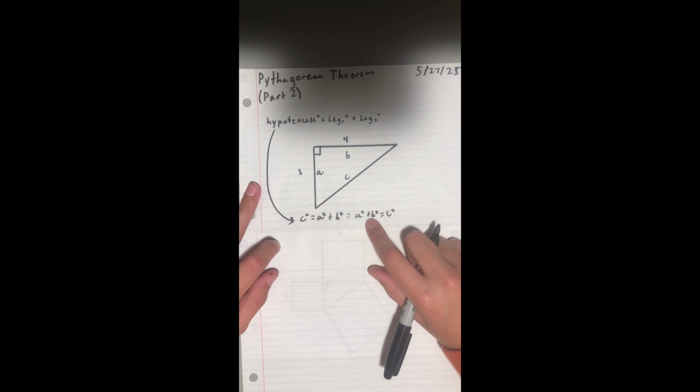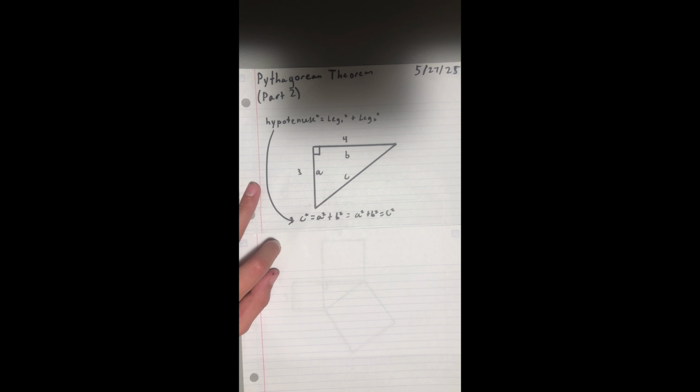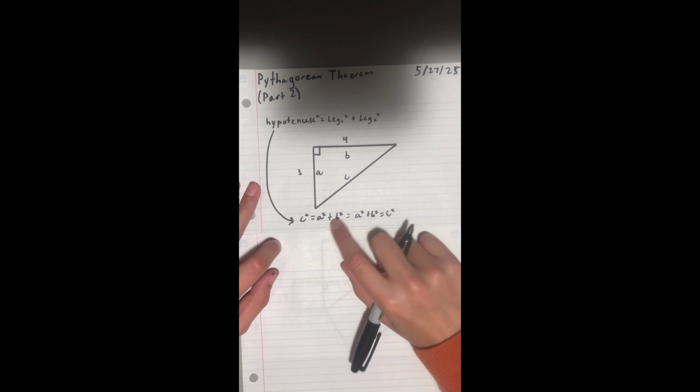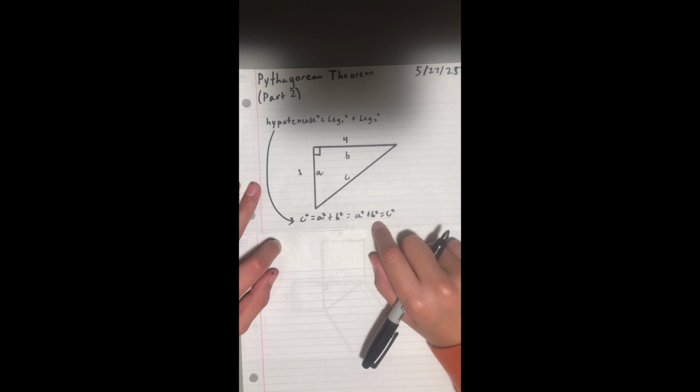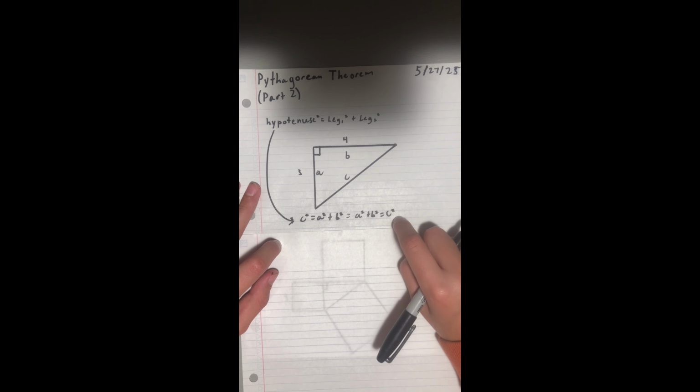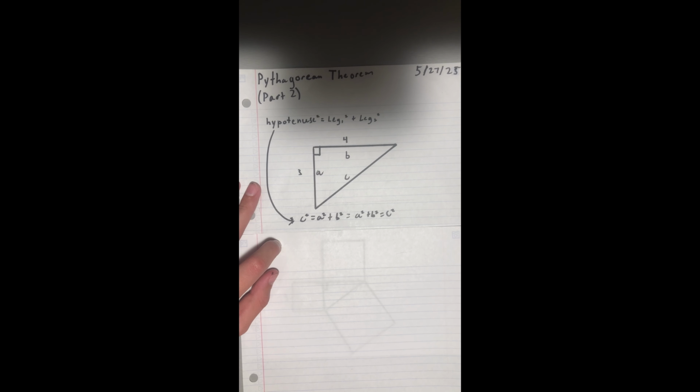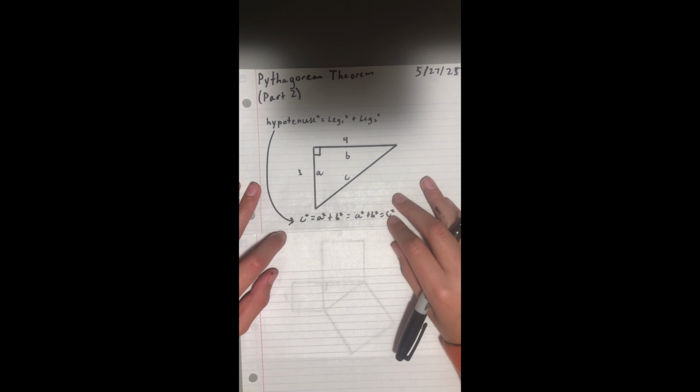Does this rule look familiar? I'm sure all of you have at least seen it once or twice before. This means that A squared plus B squared is equal to C squared, and this is the Pythagorean theorem. We can do our same demonstration as the last video with the park path. Let's just change the legs and hypotenuse to A, B, and C.